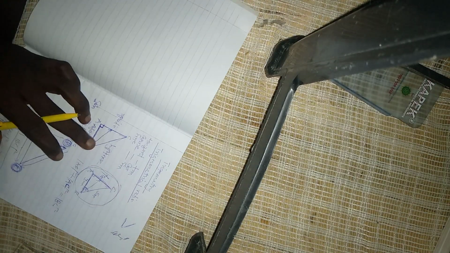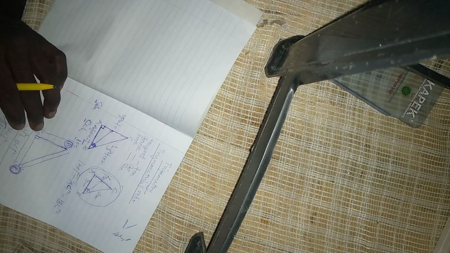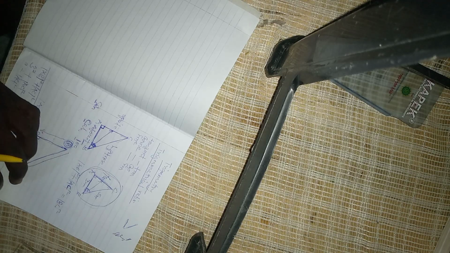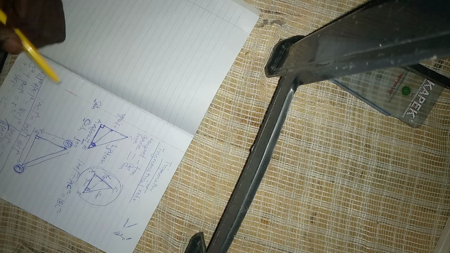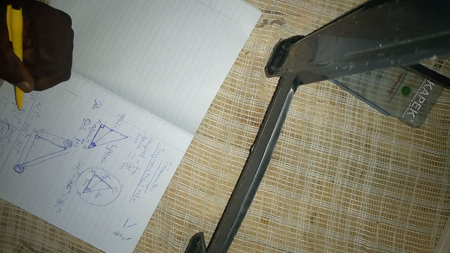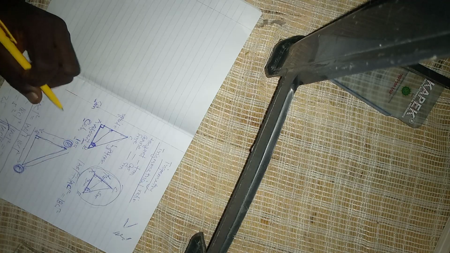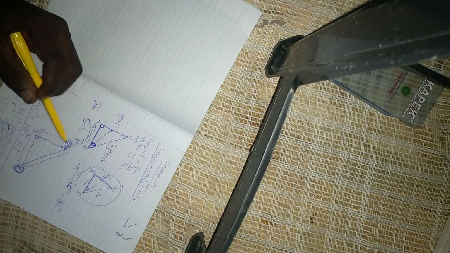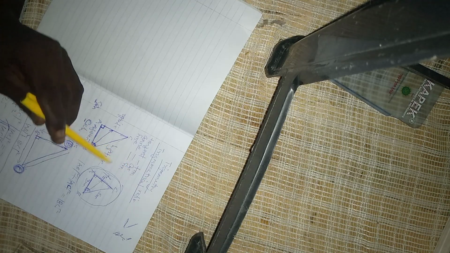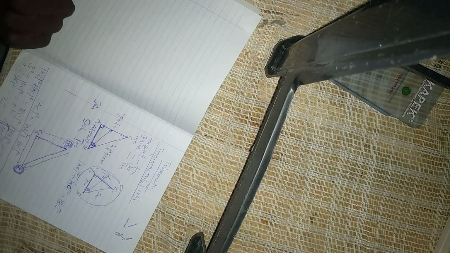Alright, good morning. Now we continue with trigonometrical ratio as we started earlier. Initially we introduced ourselves to the trigonometrical ratios, which we learned that we are having tangent, cosine, sine, and in short form we say tan, cos, and sine.